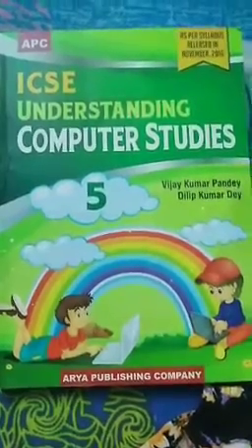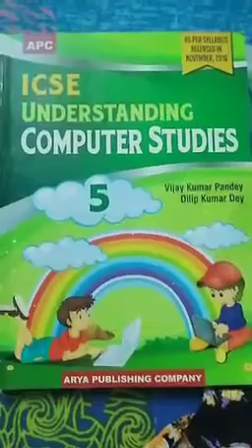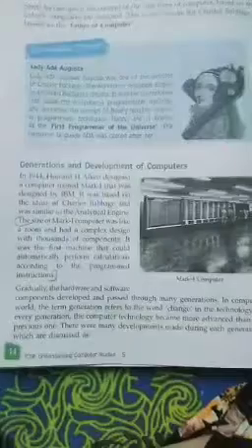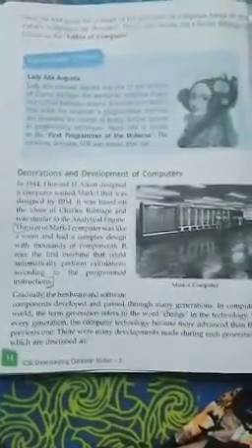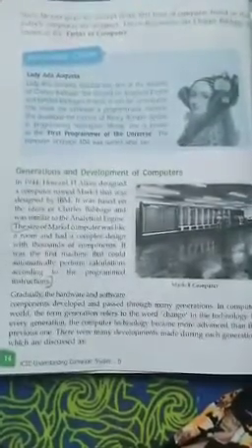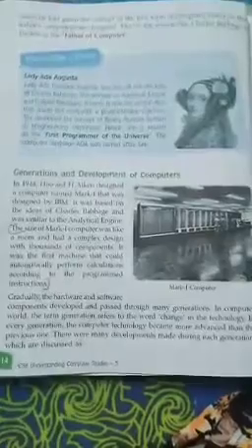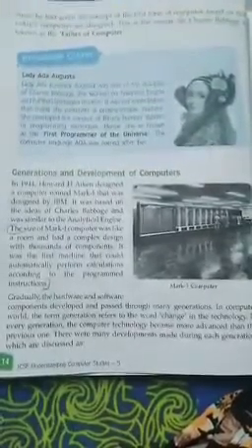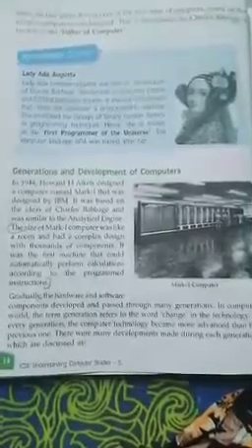Today we'll continue with the first chapter and we'll cover the rest of the topics. Let's get started. Okay children, this is your book. Open page number 14. Today we'll continue with the topic generations and development of computers, and also we'll study about the characteristics of computer. But before that, let us recall what we have learned till yet.